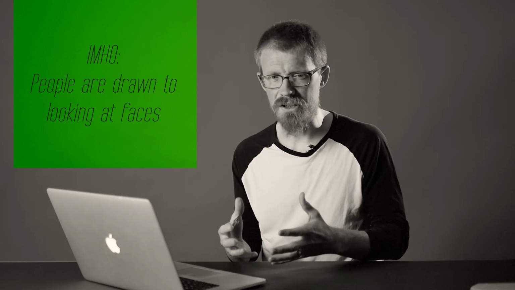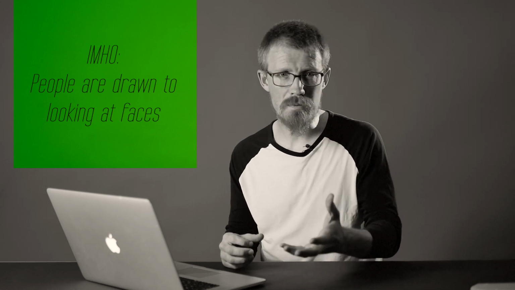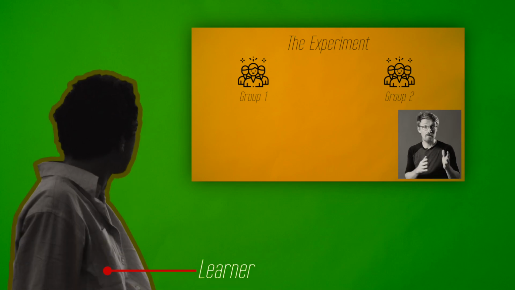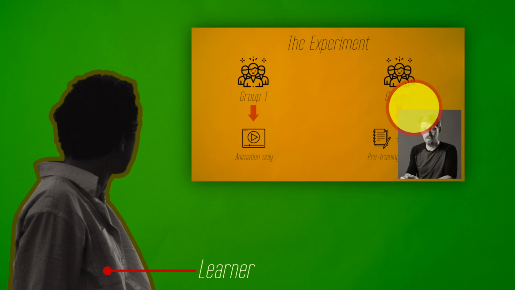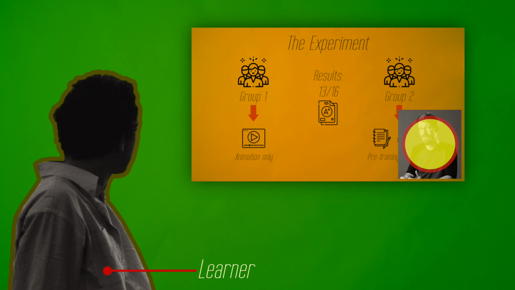It's in our human nature to observe people closely to kind of get a deeper understanding of who they are and what they're saying. Let's imagine you have a diagram on screen that you want your learners to pay attention to, as well as yourself talking on screen. I believe that people would be mostly drawn towards watching you, the speaker, rather than paying attention to the diagram. But again, this is my personal opinion.